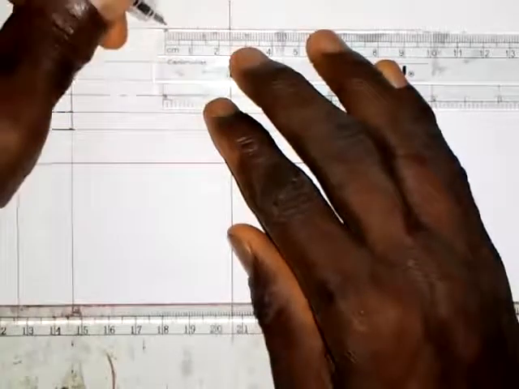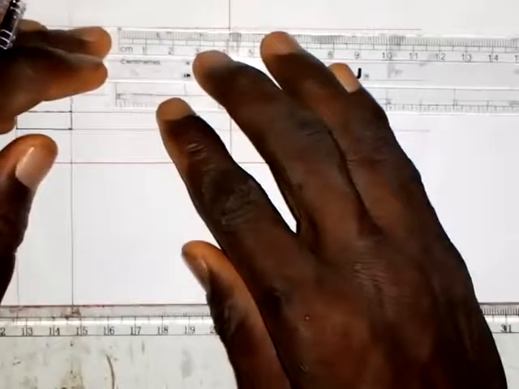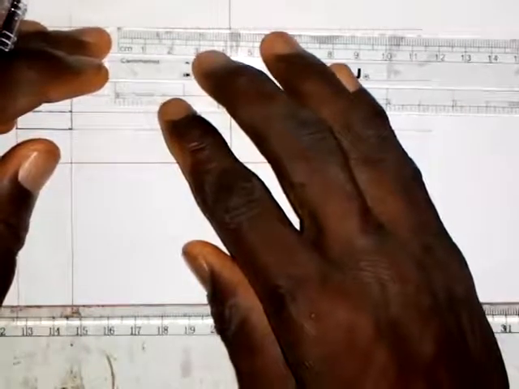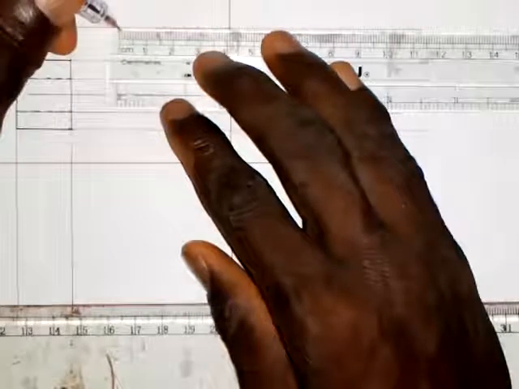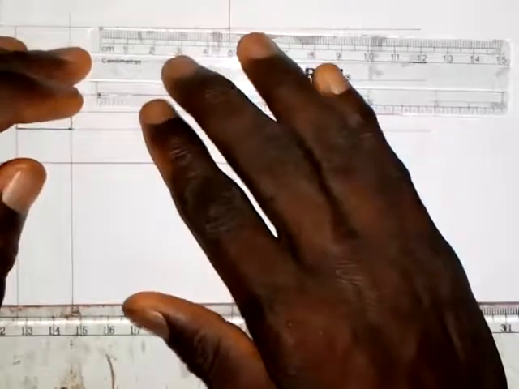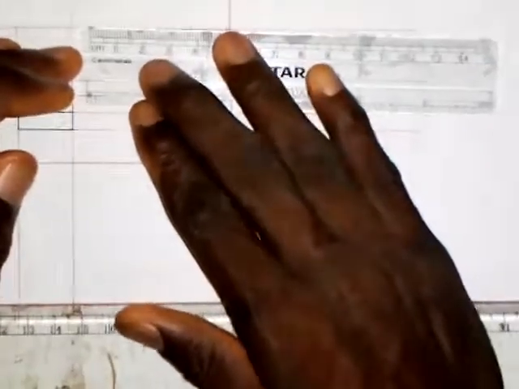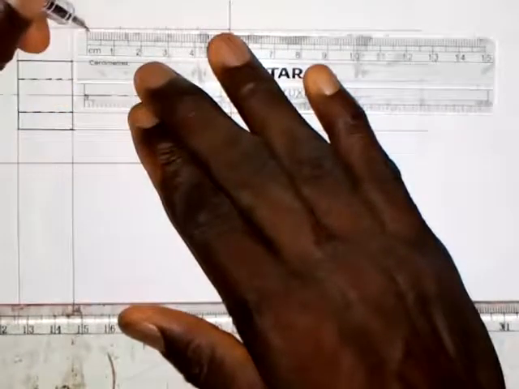So another 12 millimeters, followed by 18 millimeters, which is for the rectangular hole that we have there. Then another 12 millimeters, and another 12 millimeters. So this is it.